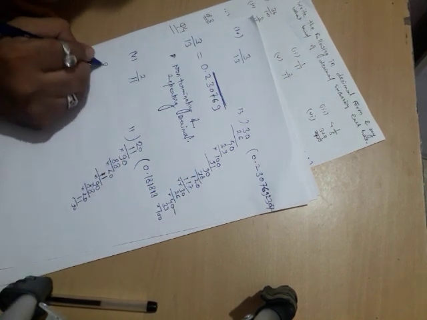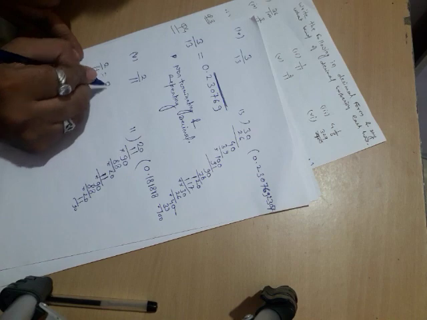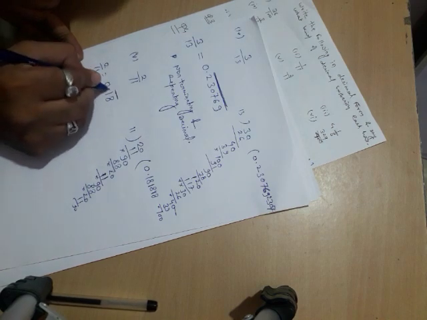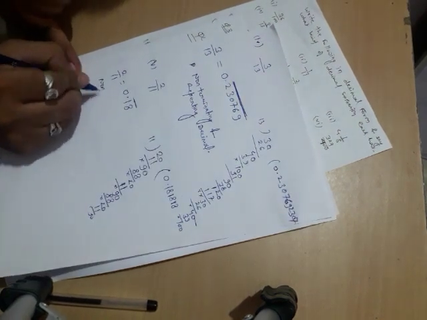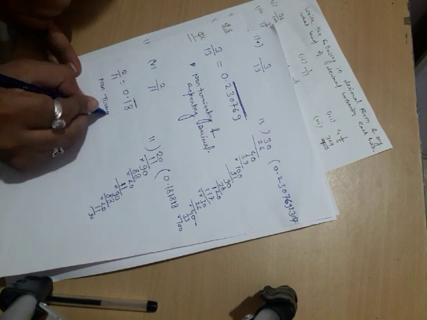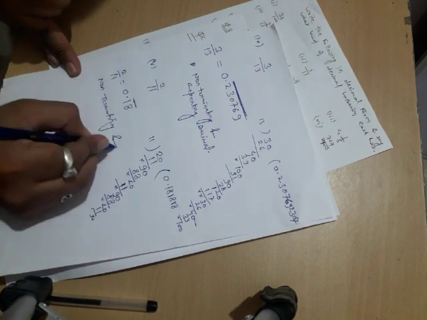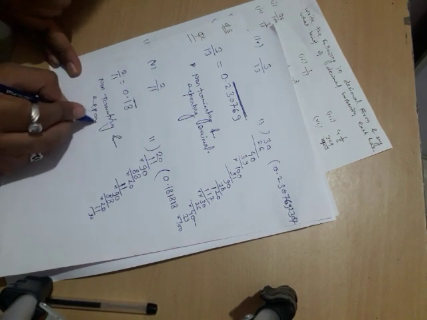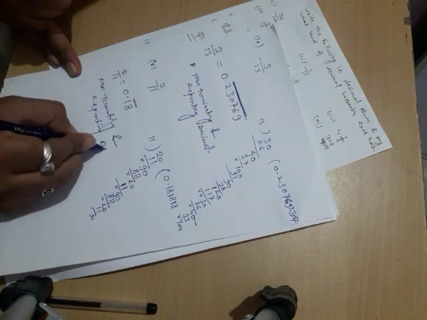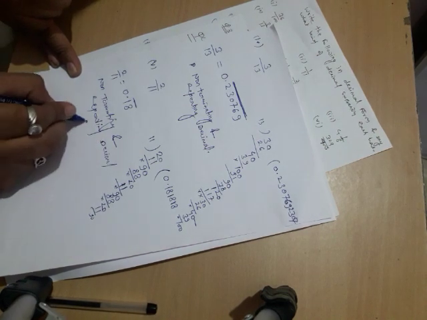So you can see that 2 upon 11 giving you 0.18 repeating. So it's a non-terminating and repeating decimal expansion.